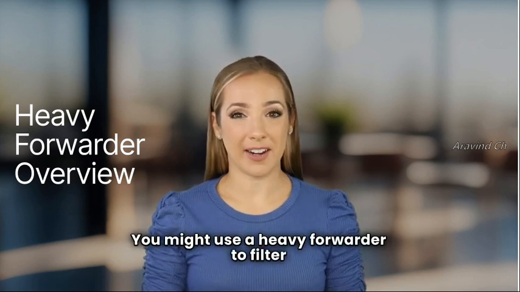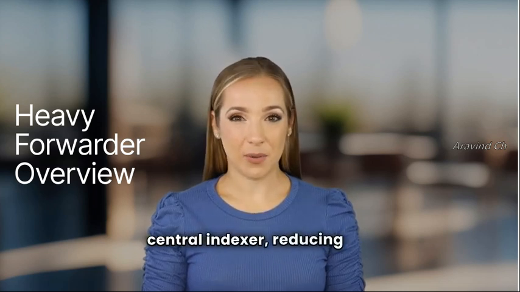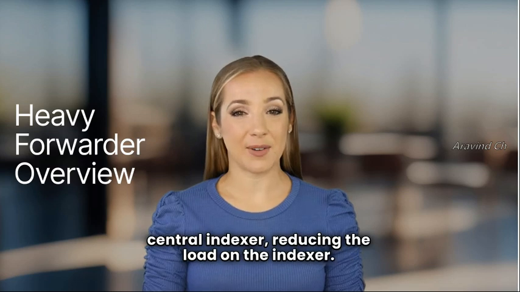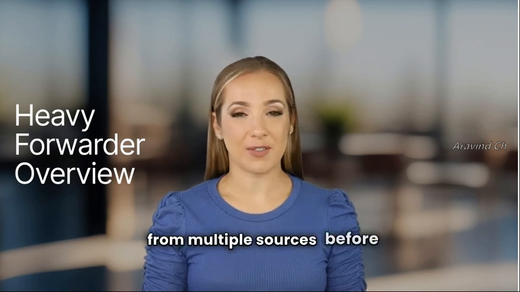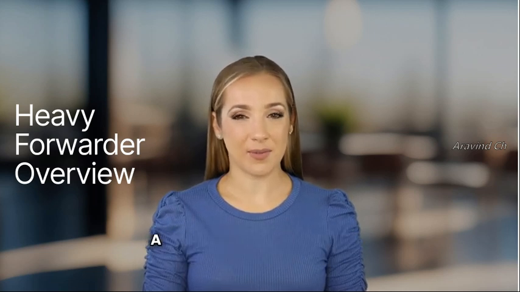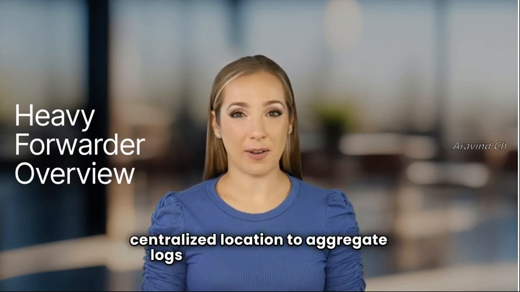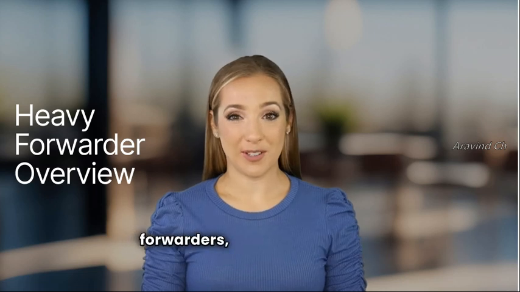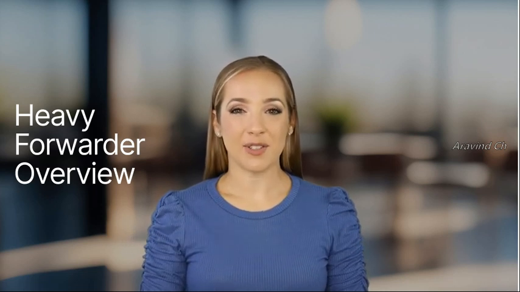You might use a heavy forwarder to filter out unwanted data before forwarding it to a central indexer, reducing the load on the indexer. A heavy forwarder can aggregate data from multiple sources before sending it to Splunk. A heavy forwarder might be deployed in a centralized location to collect logs from multiple universal forwarders, performing parsing or filtering, and then forward the results to the Splunk indexers.